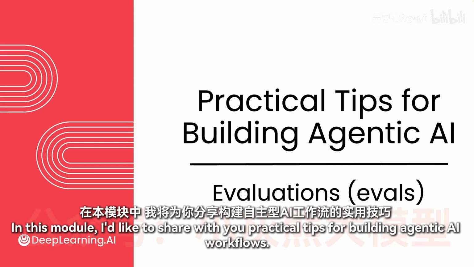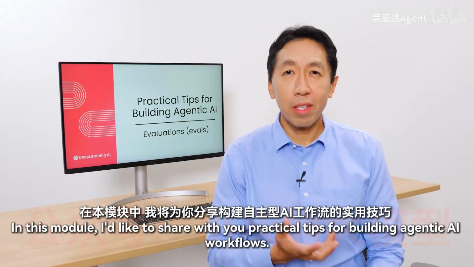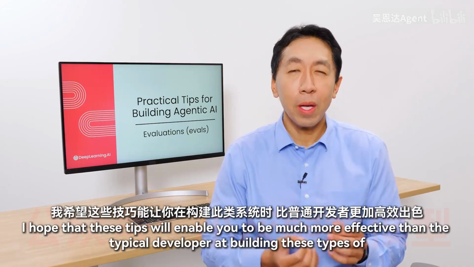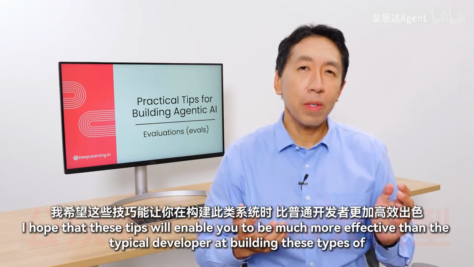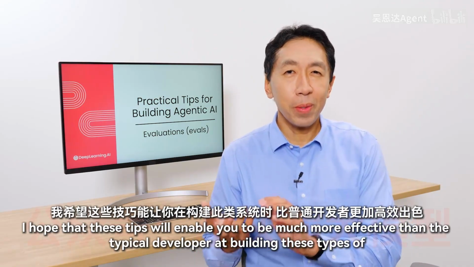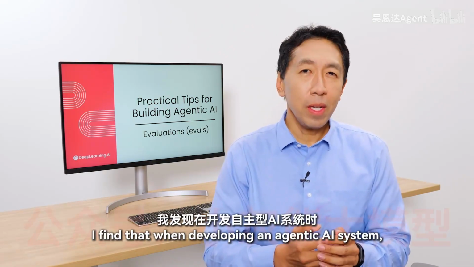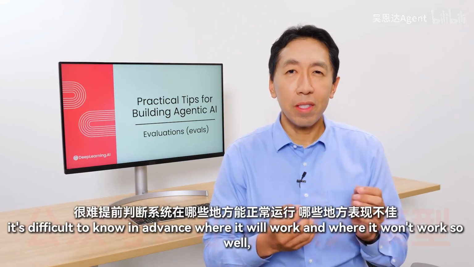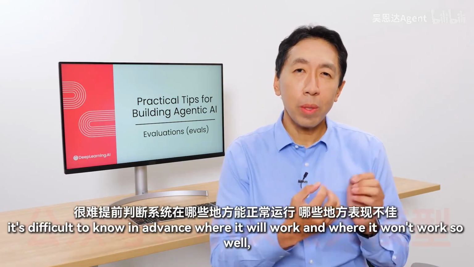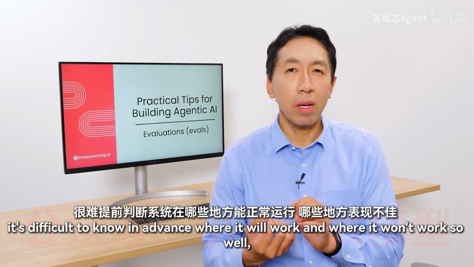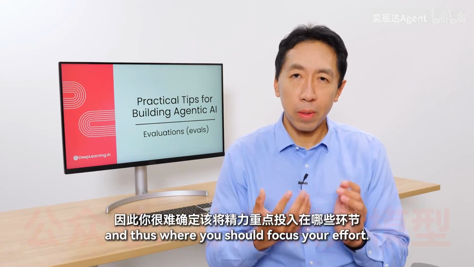In this module, I'd like to share with you practical tips for building agentic AI workflows. I hope that these tips will enable you to be much more effective than the typical developer at building these types of systems. I find that when developing an agentic AI system, it's difficult to know in advance where it will work and where it won't work so well, and thus where you should focus your effort.